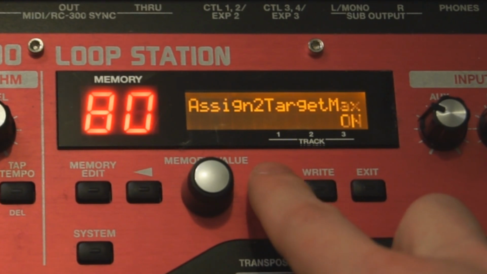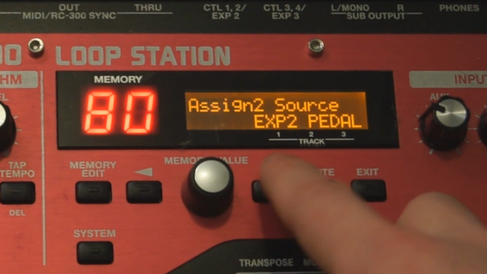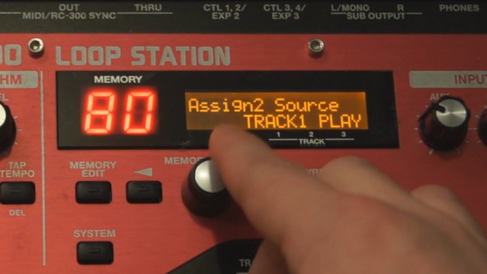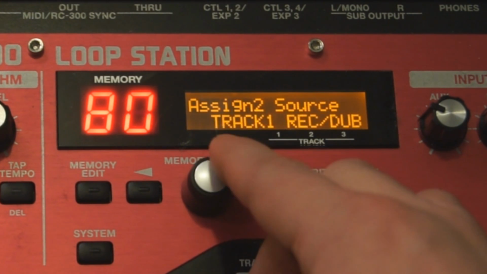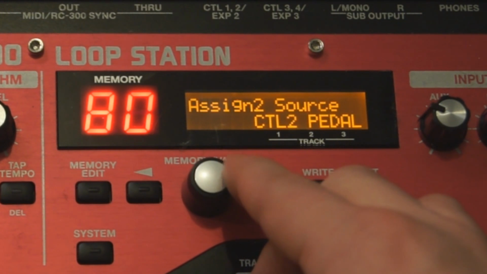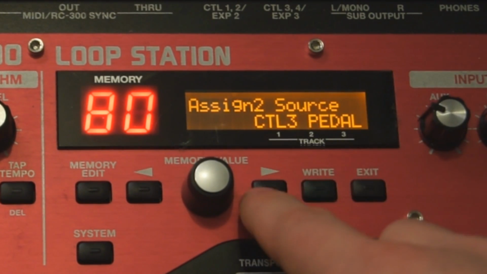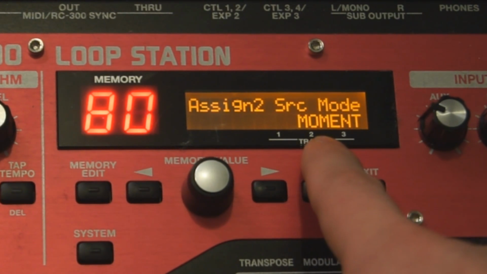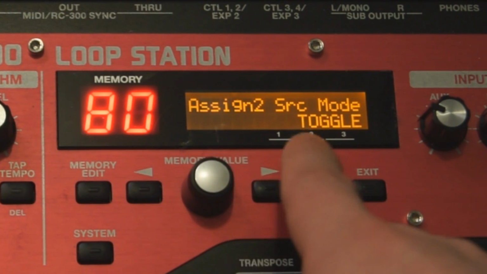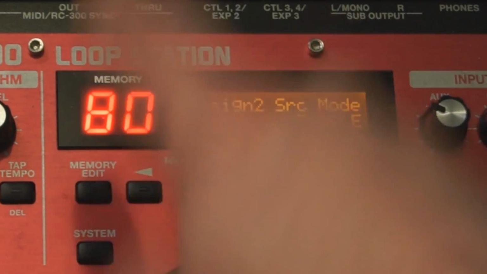You want to see min and max. I'll explain that in a second. Let's turn this to control 3. This way. There we go. Okay, so that's the source. That's the one that's going to control it. Then we get here, we get to momentary and toggle. Most of the time you're going to want toggle. What that does is it flips stuff on and off.